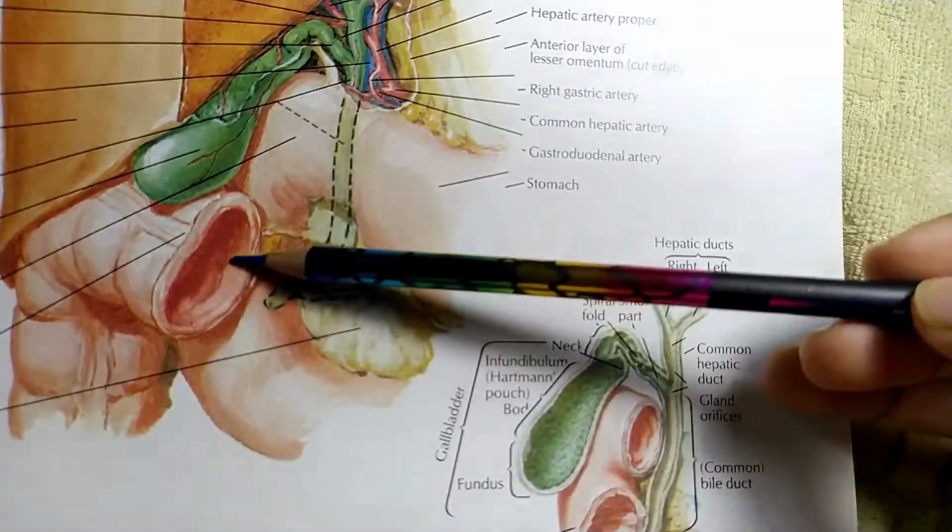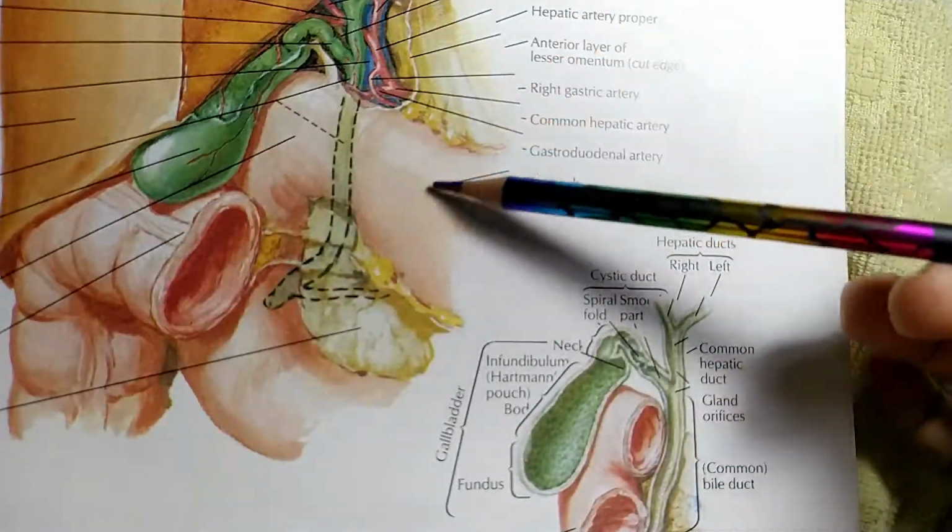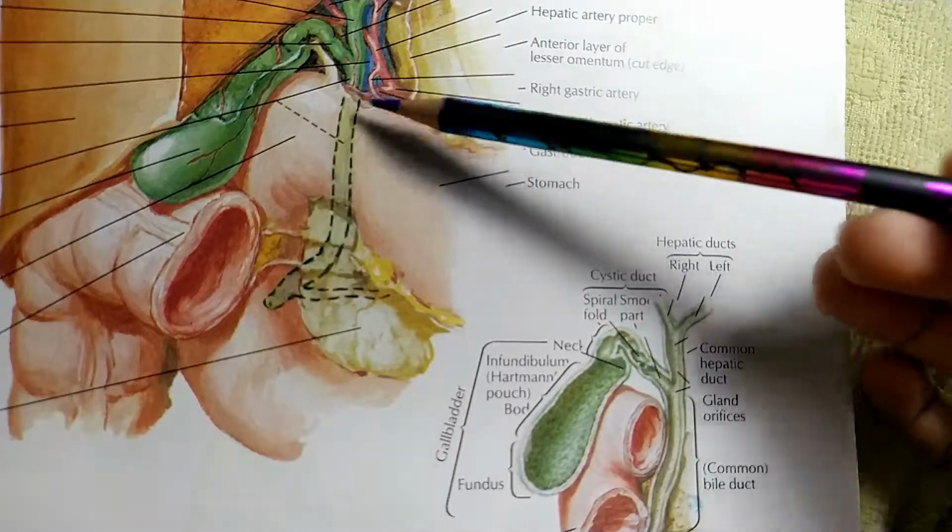This is the right colic flexure, or hepatic flexure, and on the left side the pyloric part of the stomach. So the pyloric part of the stomach is present on the left side.